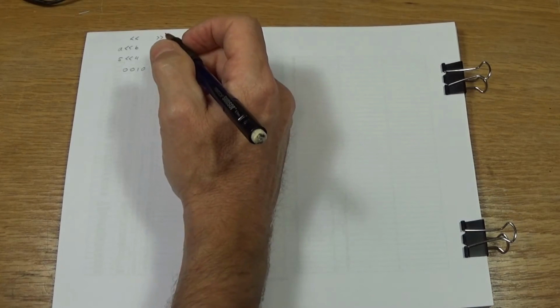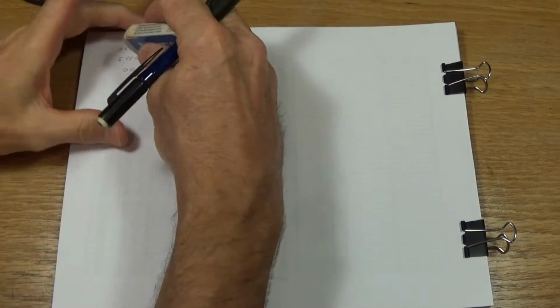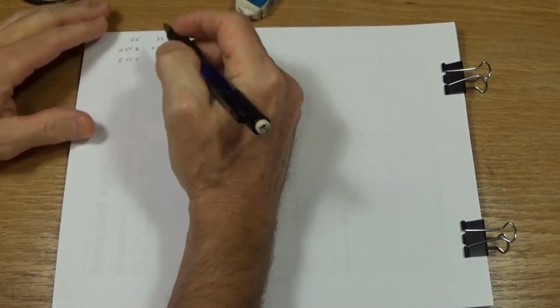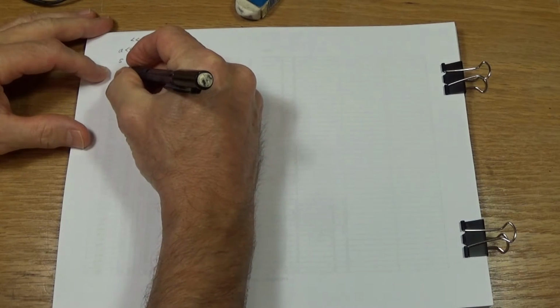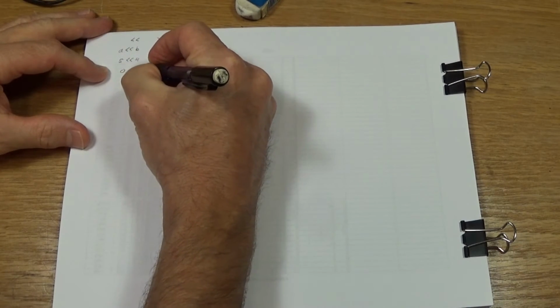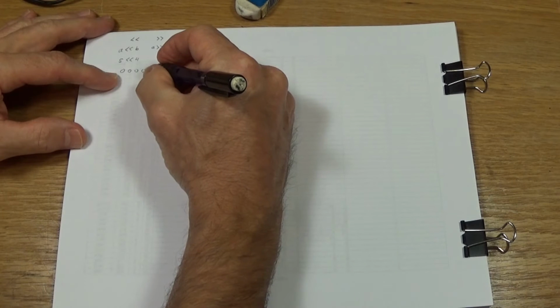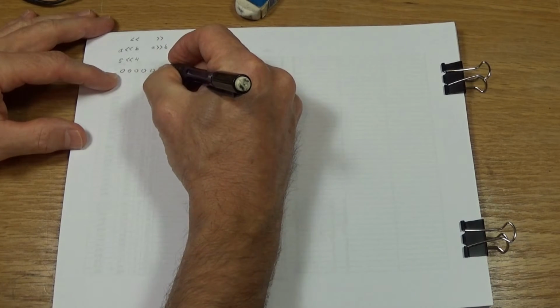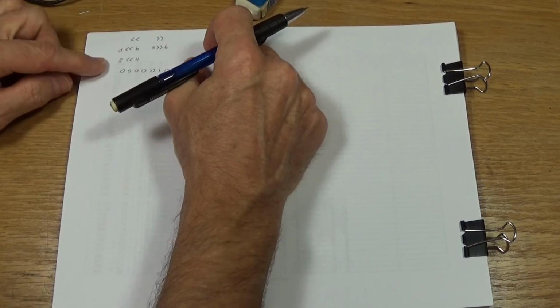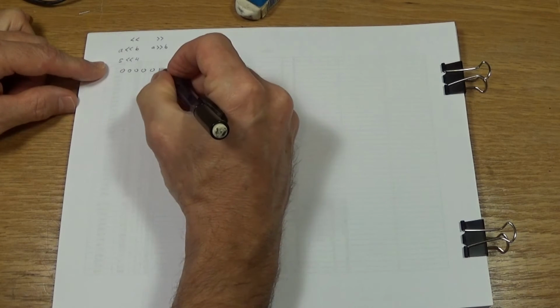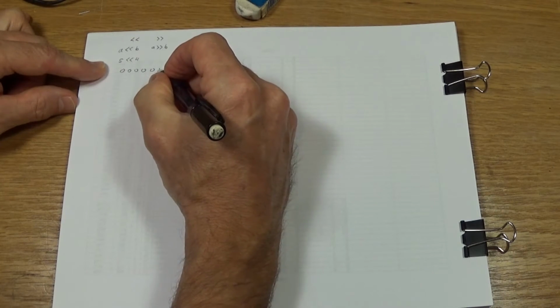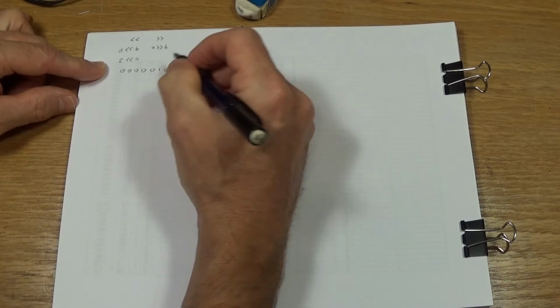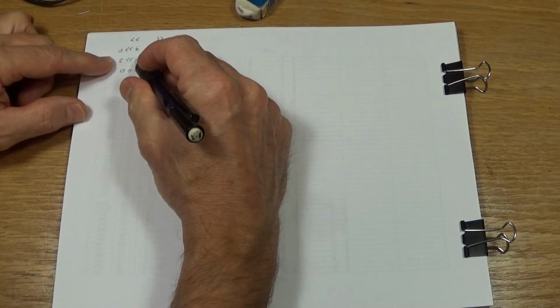The number 5 will be 0, 0, 0, 0, because there's nothing in the upper nibble, and 0, 1, 0, 1. So that's what you start with. That's 5 in binary. And then we're going to shift it 4 positions to the left.